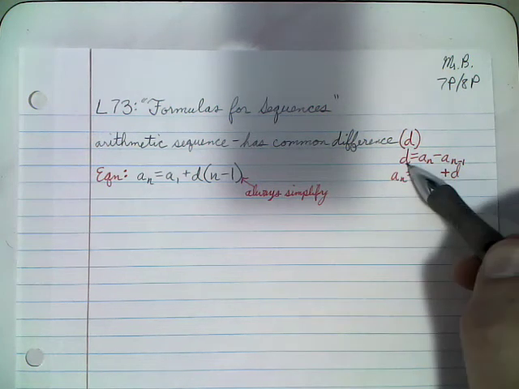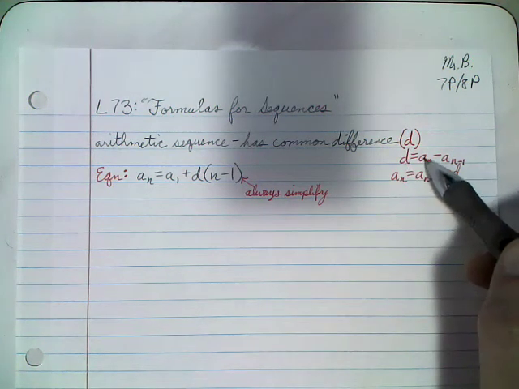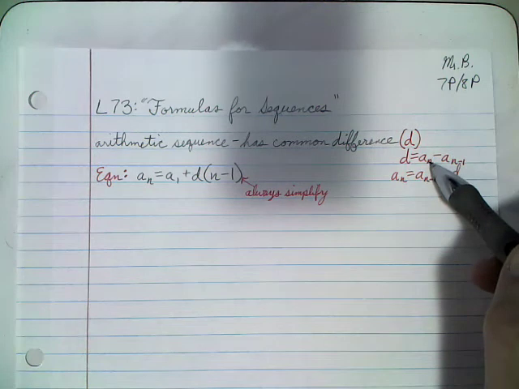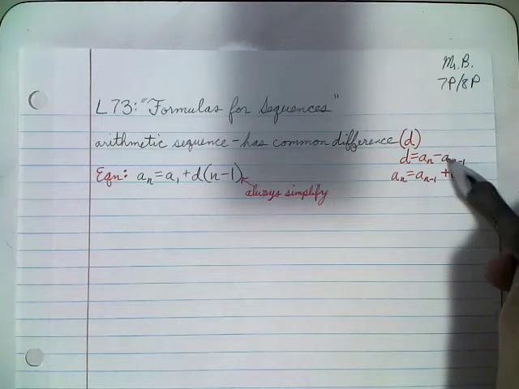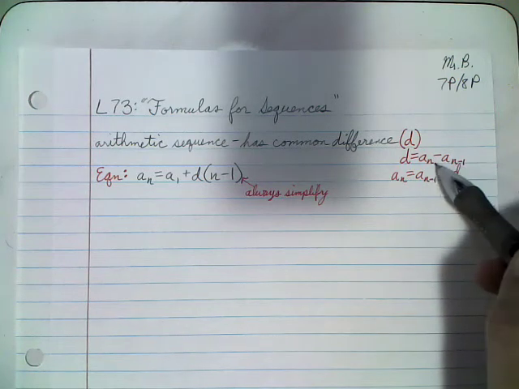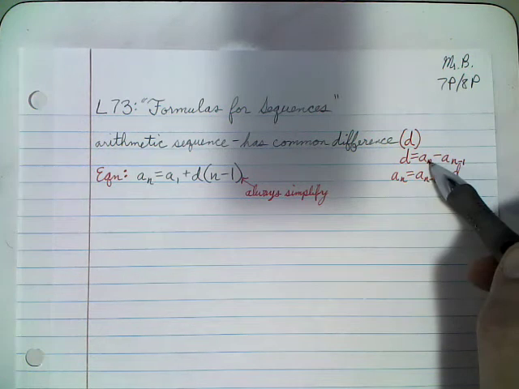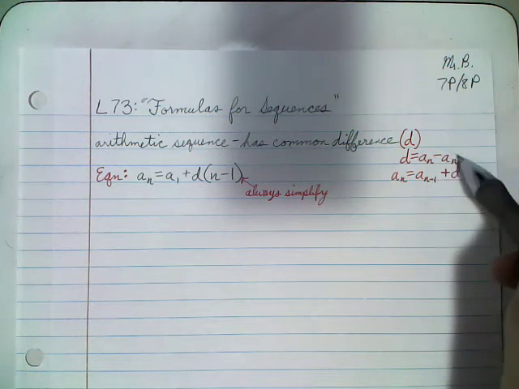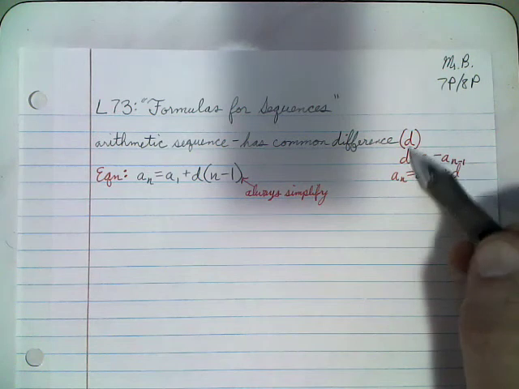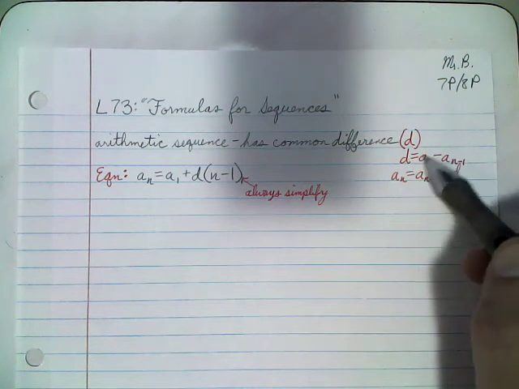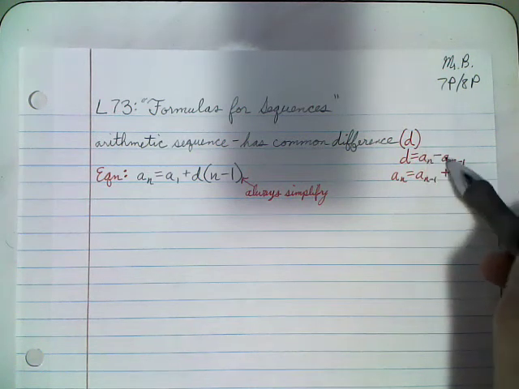where D can be found by taking a sub n. Remember, a sub n just means the nth term or some term, and then minus a sub n minus 1. So n minus 1 then, so think about if this is the 7th term, well then 7 minus 1, this would be the 6th term. So it's the term before. So D is calculated by taking some term and subtracting the term before it.